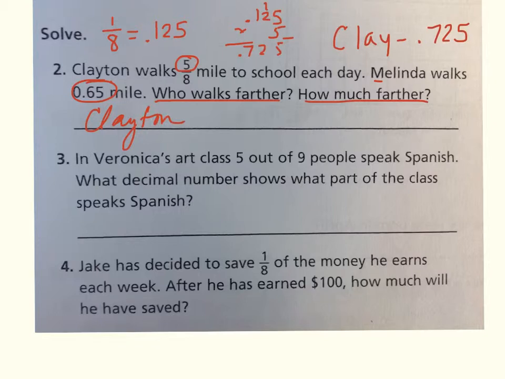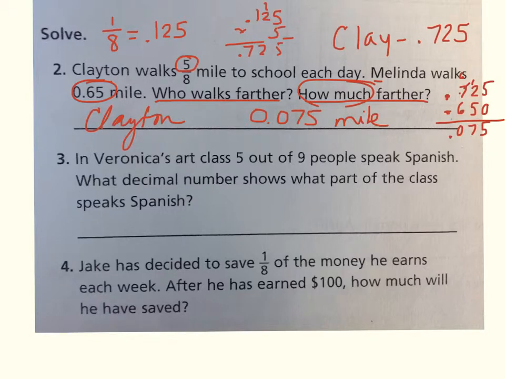Now I need to find out how much farther, so I need to do subtracting, because it's asking me how much more, how much less, how much farther, how much closer, how much taller. Remember, when I'm subtracting and adding decimals, I line the decimals up, and then I subtract, and it's not very much farther, 0.075 mile.